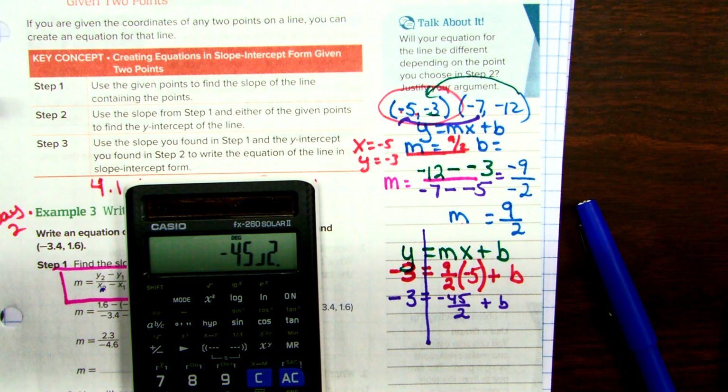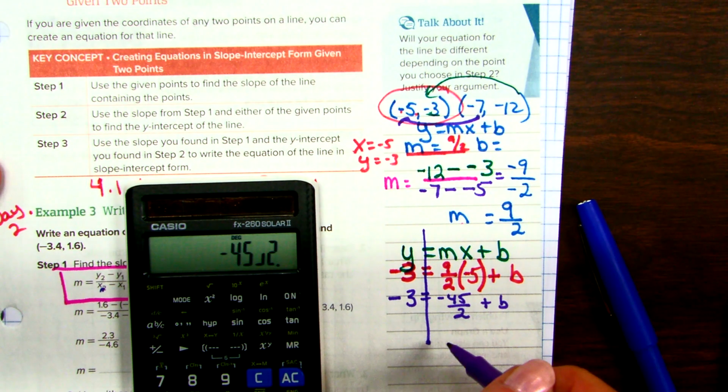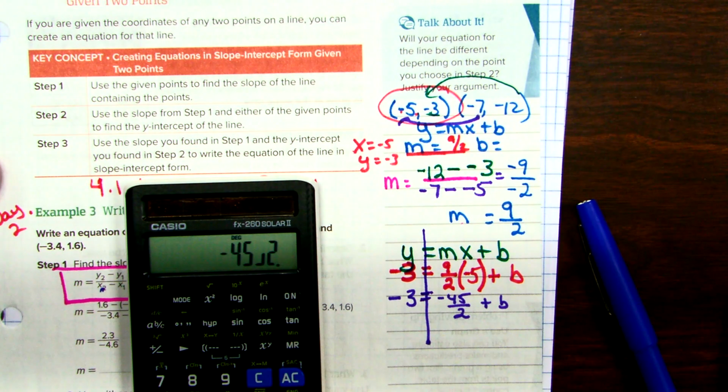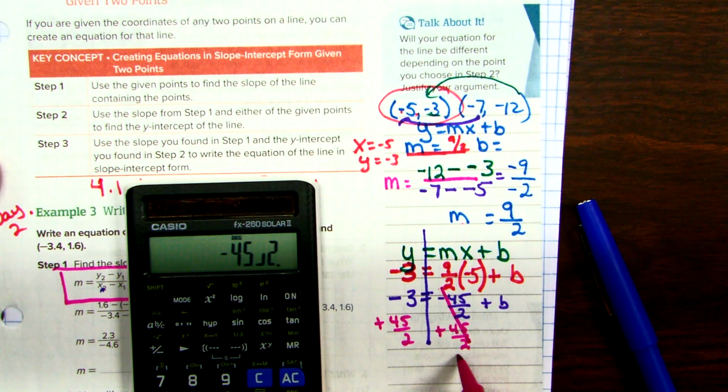And there's only one more step, and that is to get b by itself. You're either going to add 45 halves to the other side or subtract. You're going to either add or subtract the number that's there. It can change from problem to problem. In this one, Sylvia, am I going to add or subtract? I'm going to add. And she knew that because of the negative in front. We want to be able to cancel them. Right? That got b by itself.